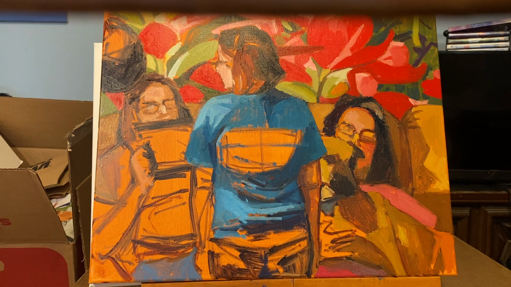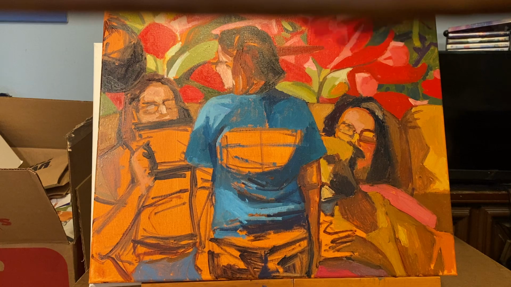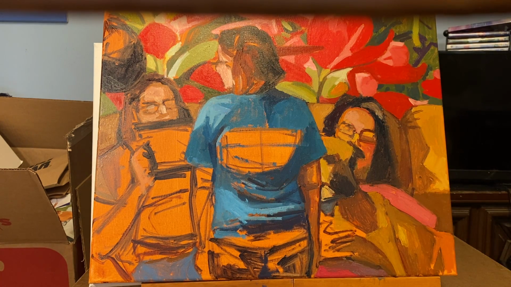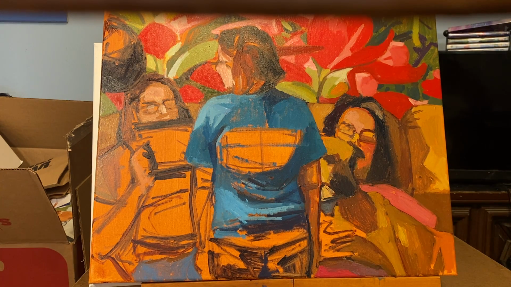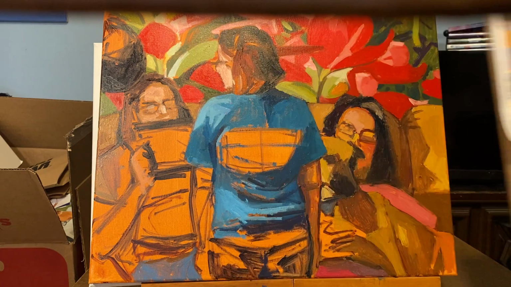I'm incorporating earth tones. As the painting moves forward, I wanted a strong contrast from the background to what was happening on the figures. So I went with the cerulean blue, which is actually what's happening with the photograph. Look at her t-shirt. See? It's cerulean blue. And I like that.